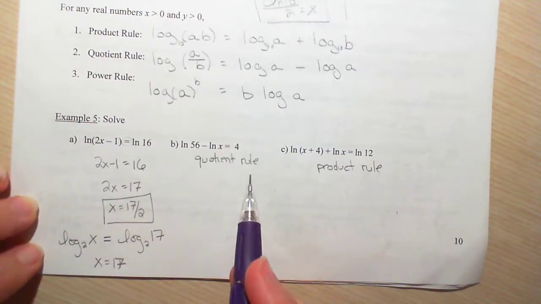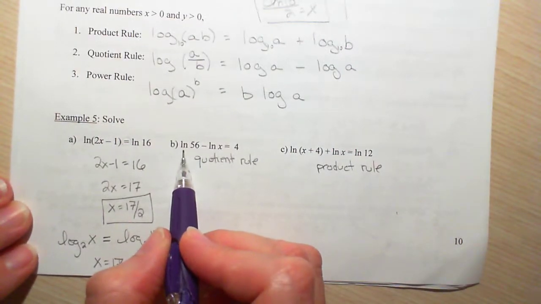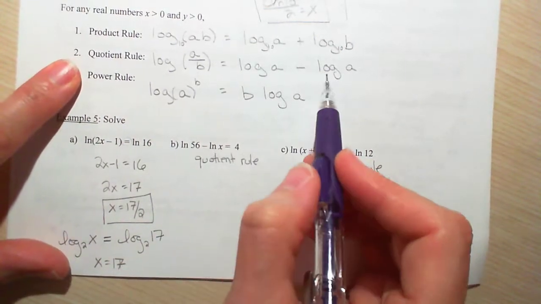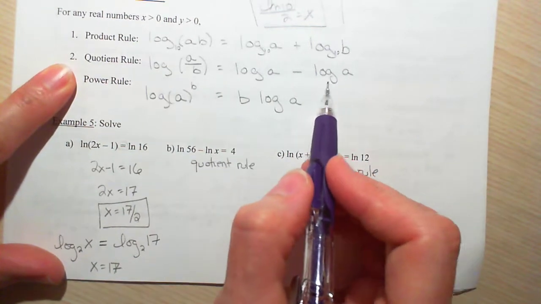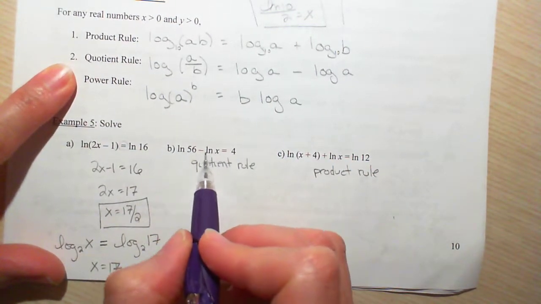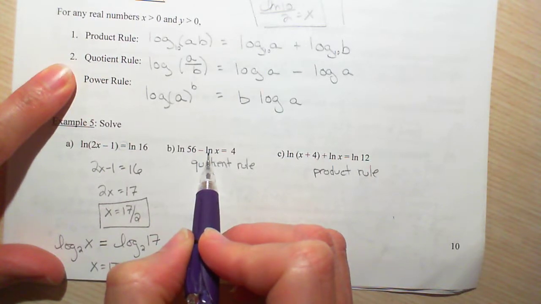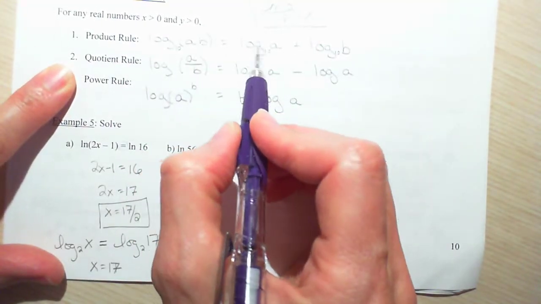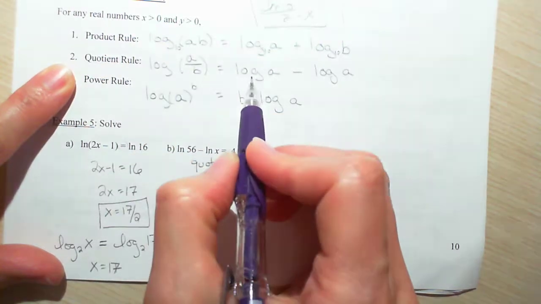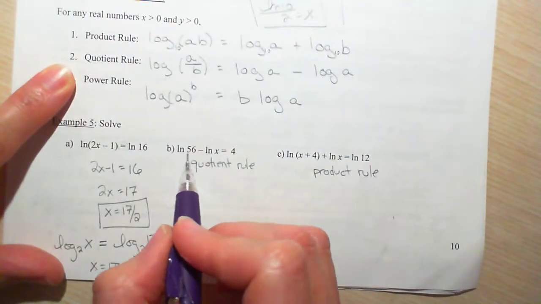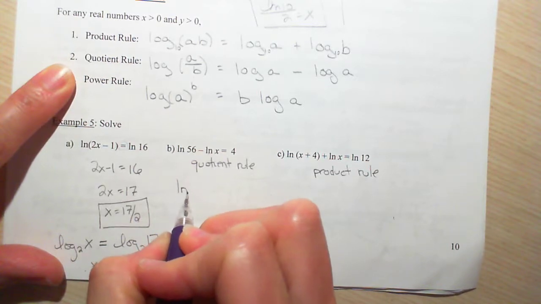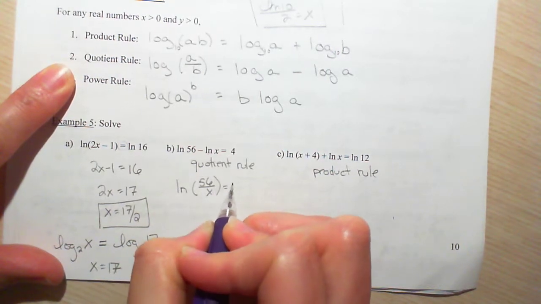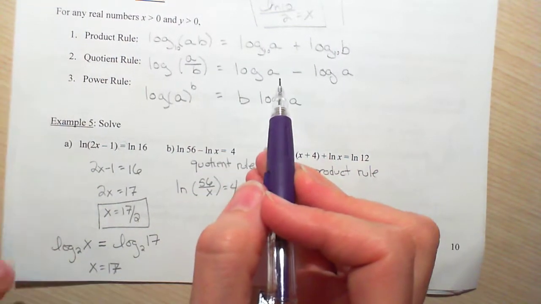Okay, this one I've already written in there. I have a log, same base, because they're both natural logs. Natural log of 56 minus natural log of x. So that is the quotient rule. So what we need to do when we're solving these, where we have two logs, we need to combine them into a single log. So you're often using these rules in this direction. Two logs combine into a single log. And the way I'm going to combine this is it's going to become natural log of 56 divided by x equals 4, using the quotient rule.